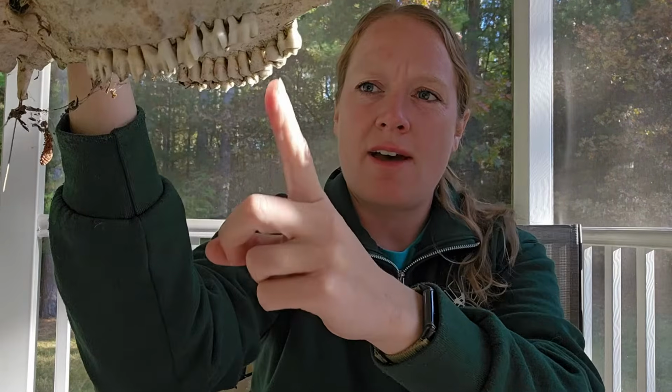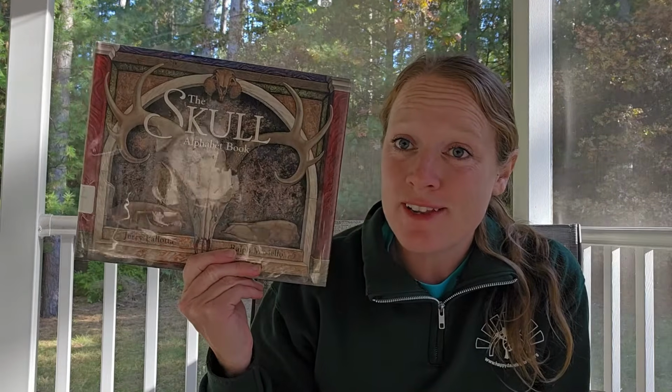And you'll see they have kind of flat teeth for grazing. These are our plant eaters. So skulls can tell us a lot about the type of animal that they belong to and what their diet is and maybe what their role in the ecosystem is, which is pretty cool. So today's story is called The Skull Alphabet Book. It was written by Jerry Pallotta and illustrated by Ralph Mazzello.